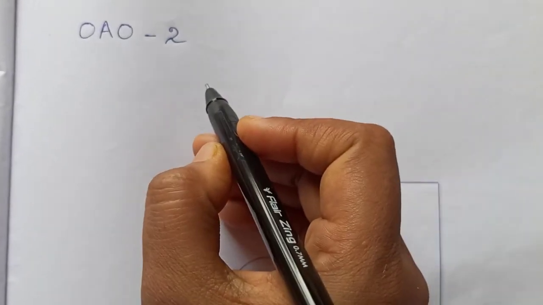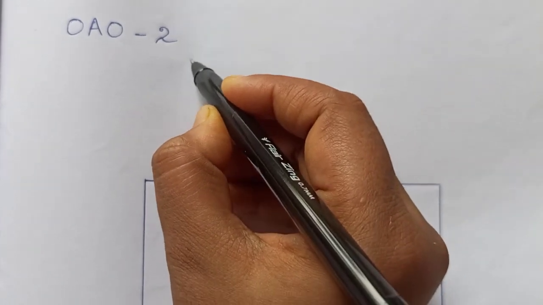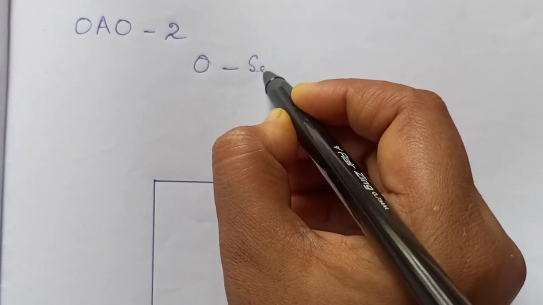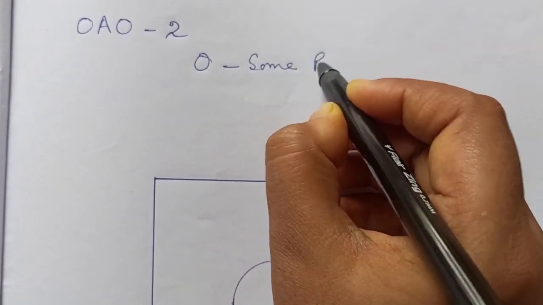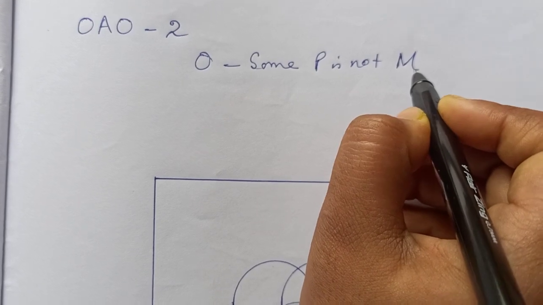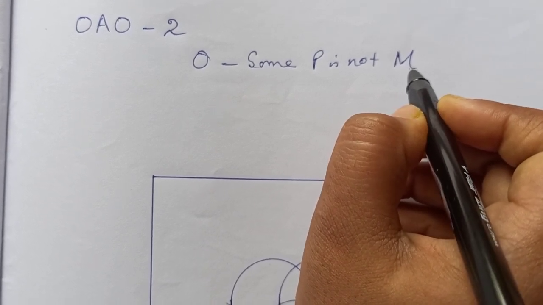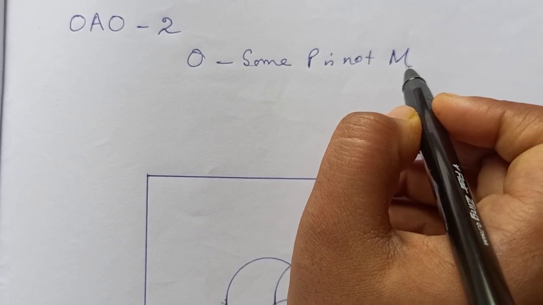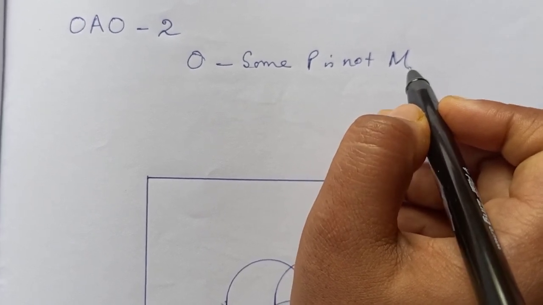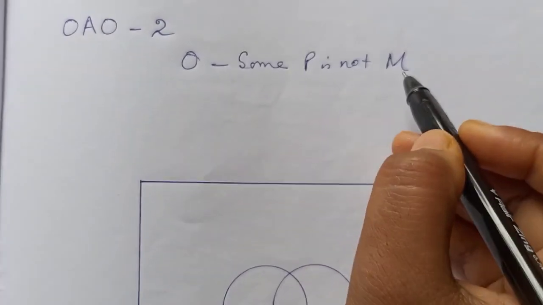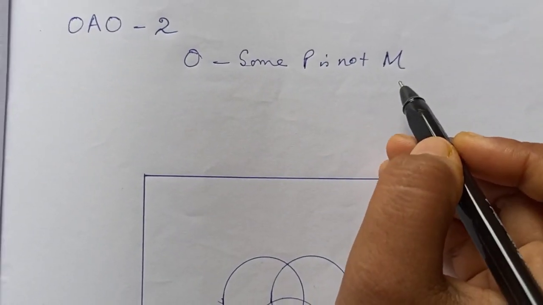Now see, here we have taken another form, OAO. Now O means particular negative. Some P is not M. Here M indicates the middle term, and it is in the predicate position. Now why have I taken M, the middle term, in the predicate side? Because it is a second figure, and in the second figure the middle term is always the predicate in both the premises.